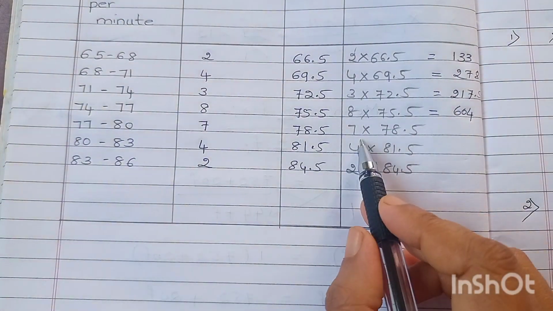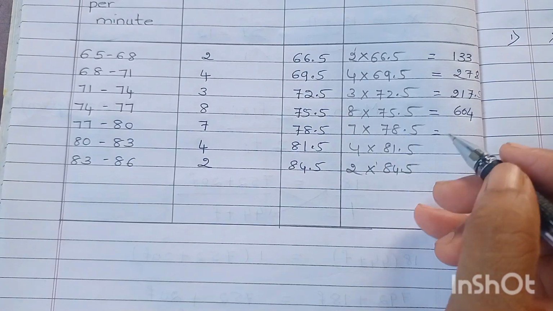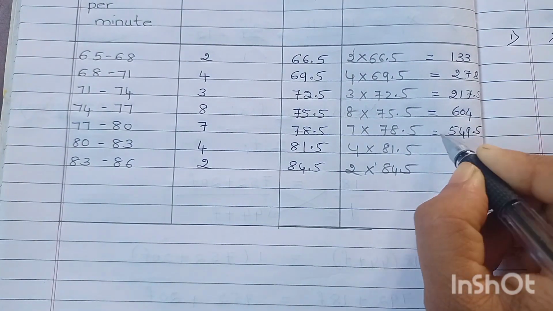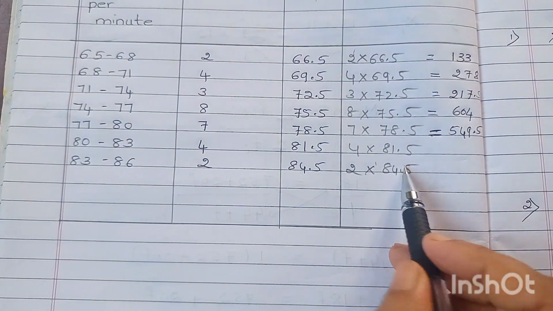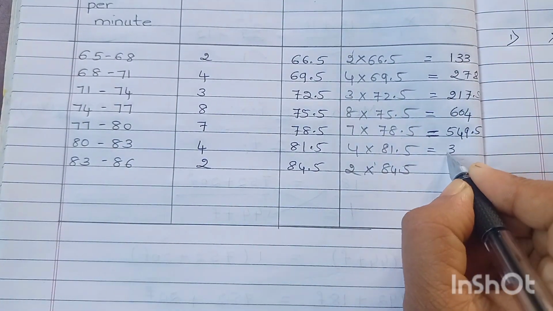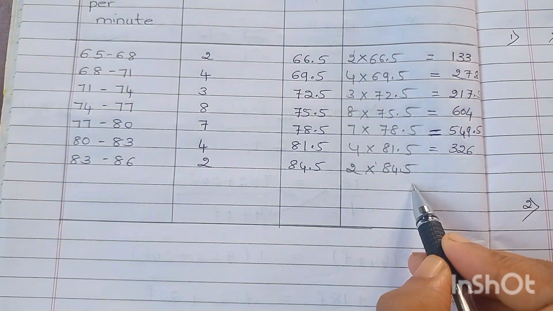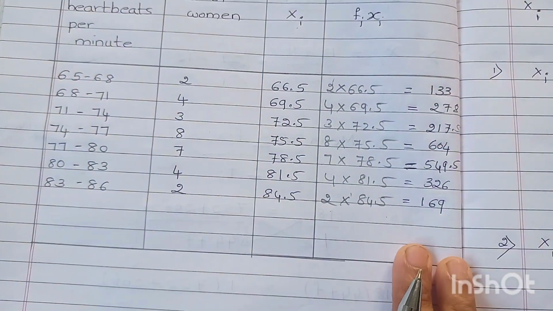Then 7 into 78.5 is 549.5. Then 4 into 81.5 is 326. Then 2 into 84.5 is 169. Okay.